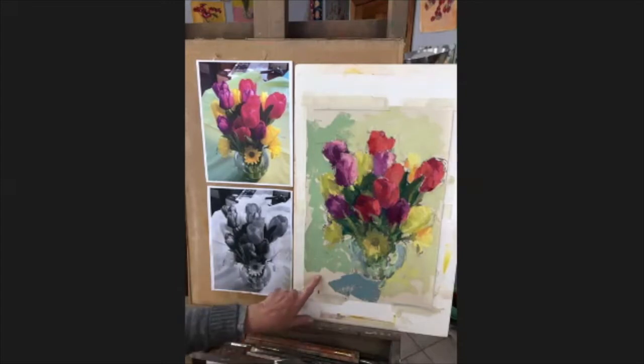And it is a sheet of UArt 500 pastel paper, which is a pretty toothy paper. It's got a good grit. It can take multiple layers of pastel. It can also take a water-based underpainting with acrylic or watercolor.